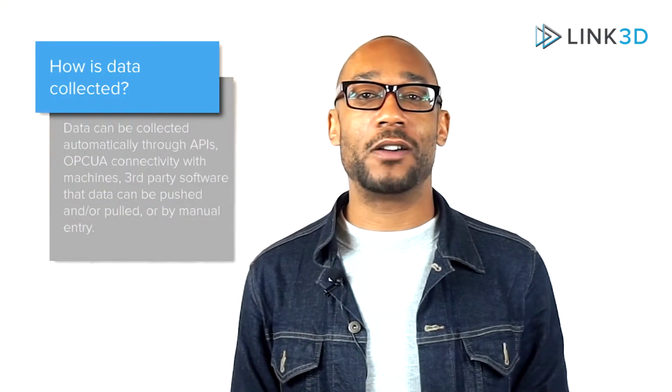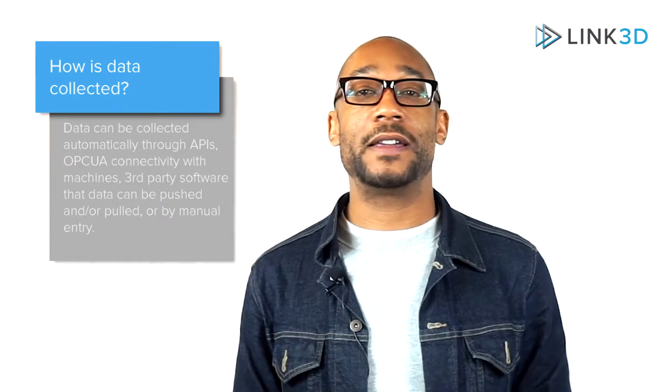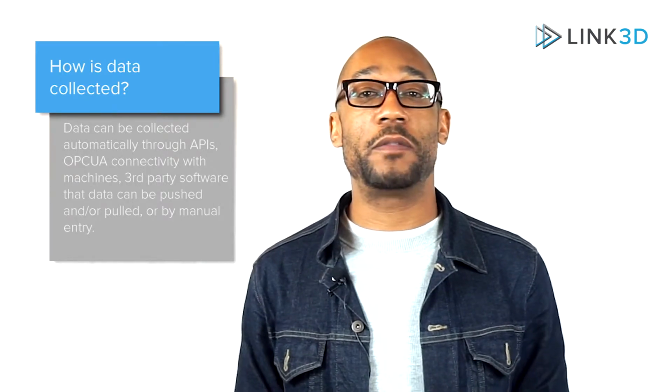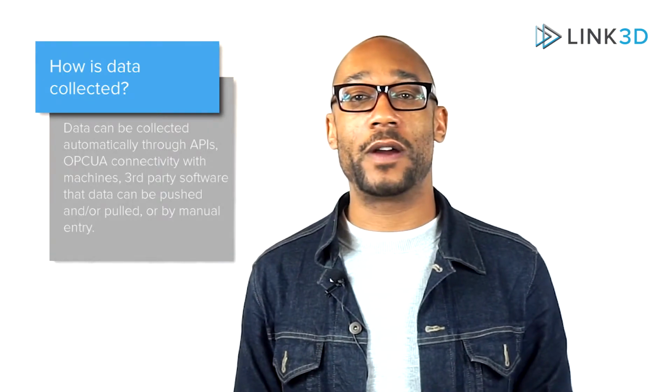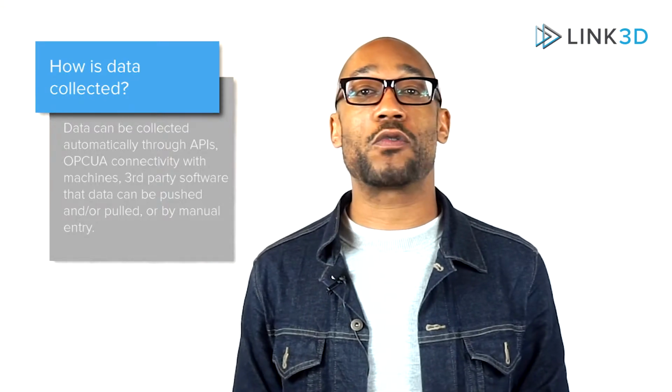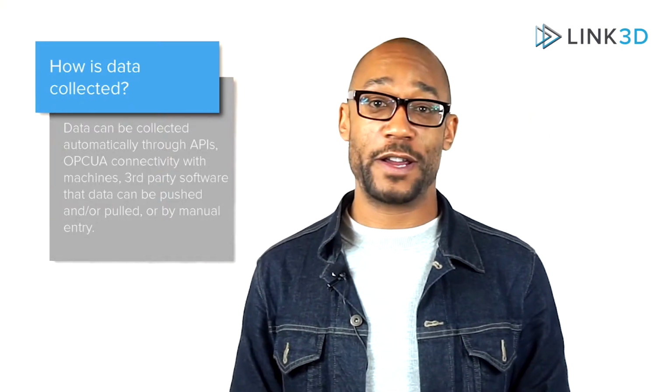How is the data collected? Data can be collected automatically through APIs, OPC UA connectivity with machines, third-party software that data can be pushed and/or pulled, or by manual entry.